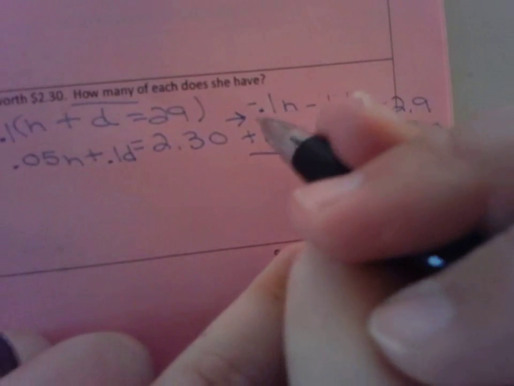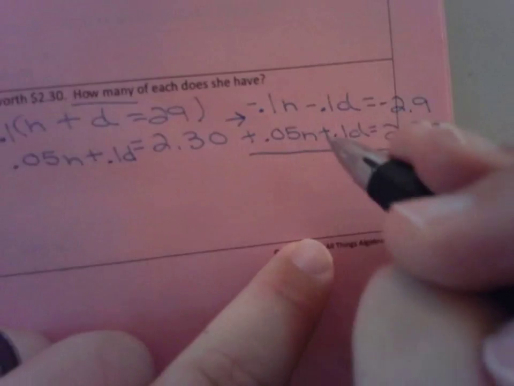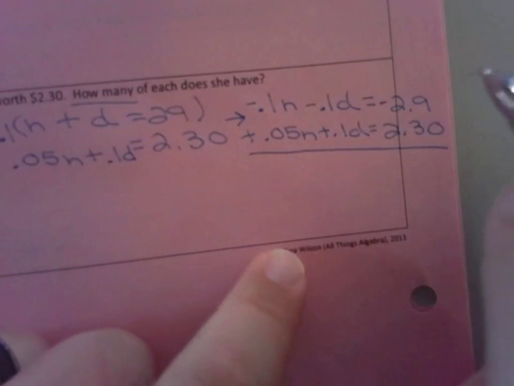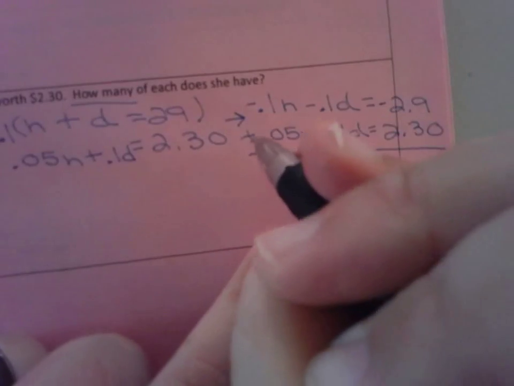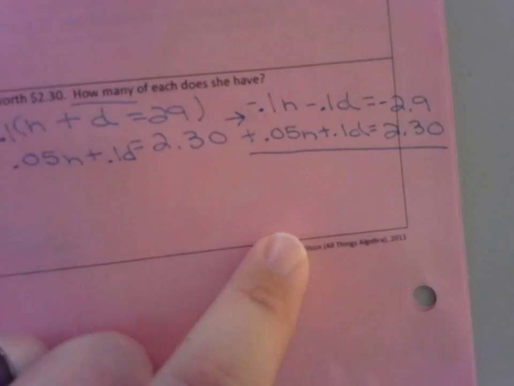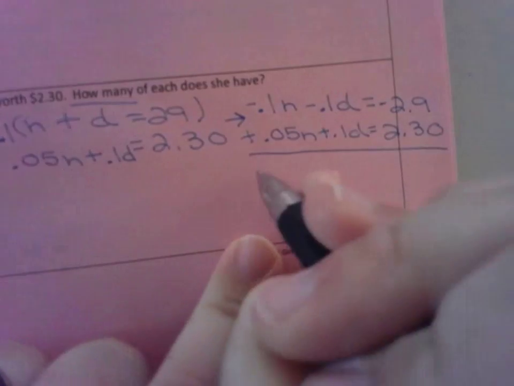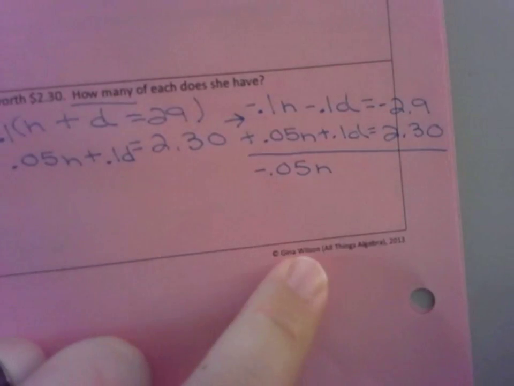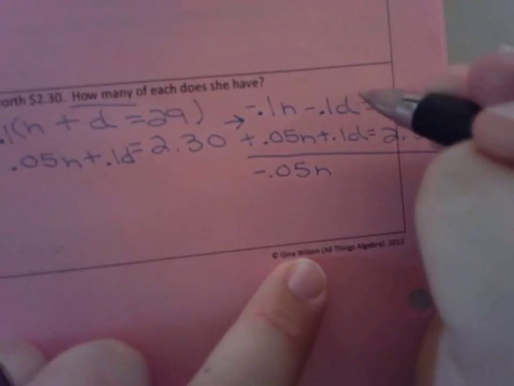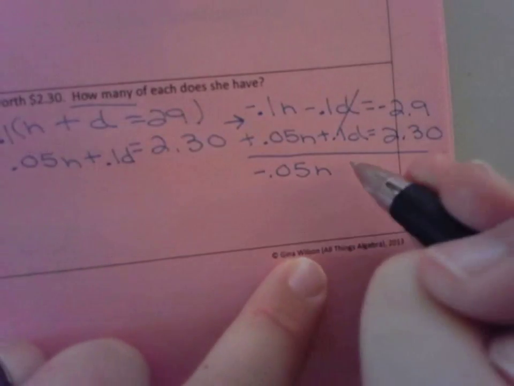So what is negative 0.1 plus 0.05? Use a calculator. Negative 0.1 plus 0.05. Negative 0.05 n. I have a negative 0.1 and a positive 0.1, so the d's cancel.